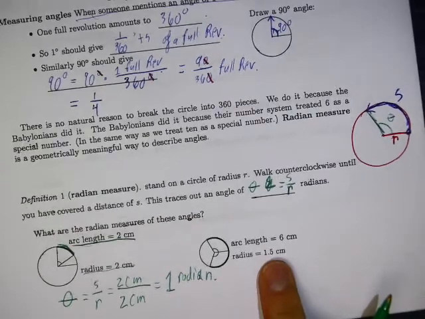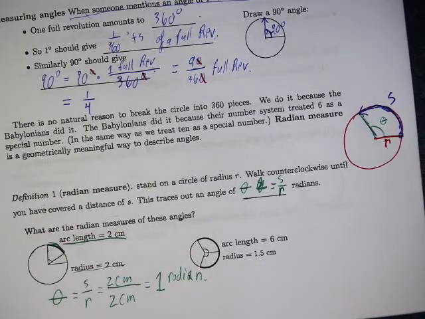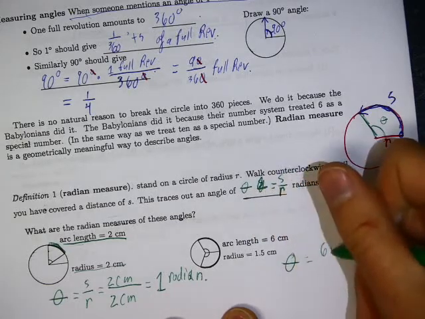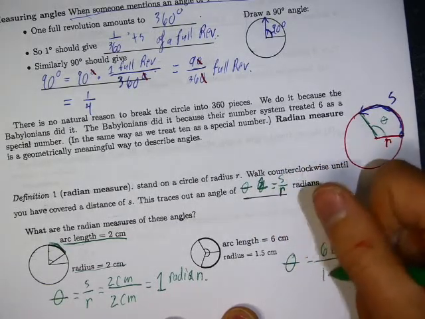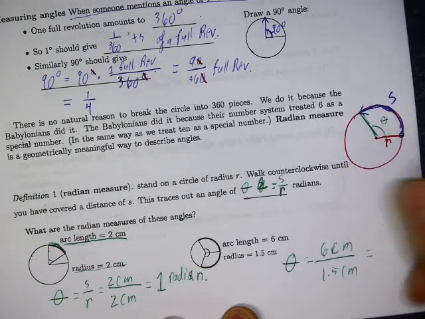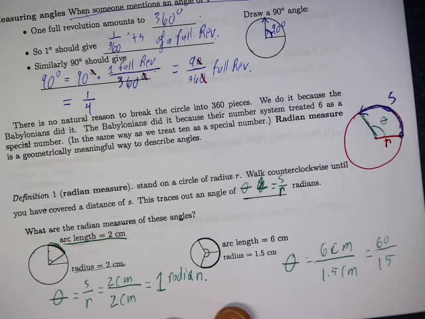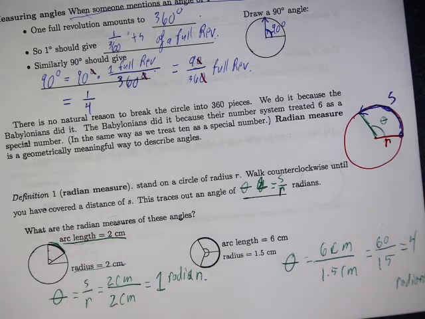Here is an arc length of 6 centimeters drawn on a circle of radius 1.5 centimeters. What's the radian measure of that angle? 4, I think? Yeah. Theta is 6 centimeters divided by 1.5 centimeters. So if you want to do the division algorithm, you would write it as 60 over 15, which is 4 radians. That seems okay?